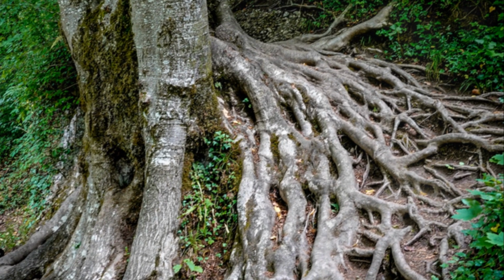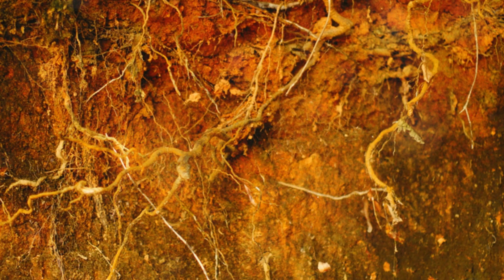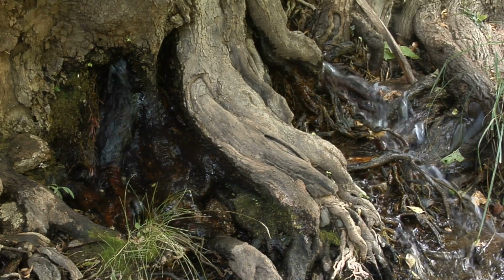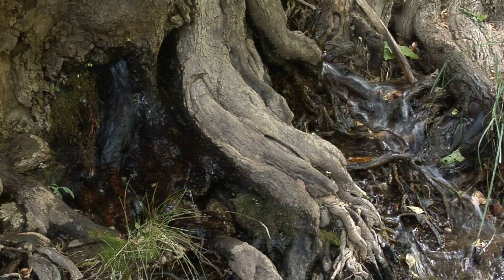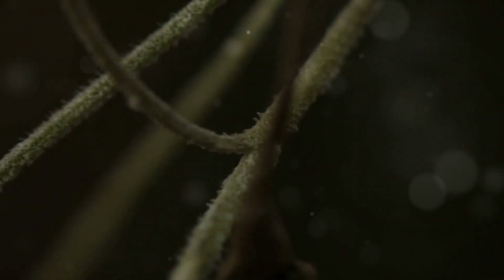In contrast, some plants in rainy environments might have shallower roots because there's plenty of water near the surface. So, the structure of a plant's roots helps it get the water it needs, whether it's in a dry desert or a wet forest.